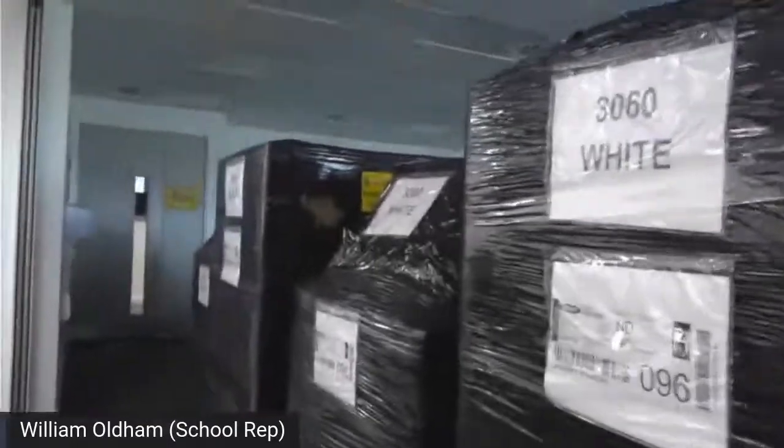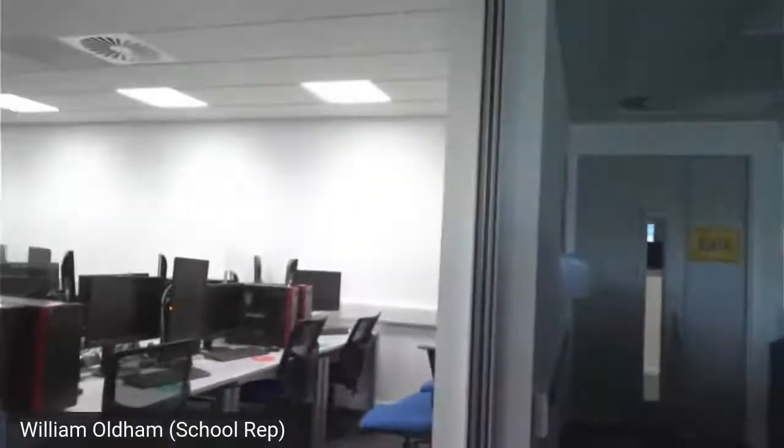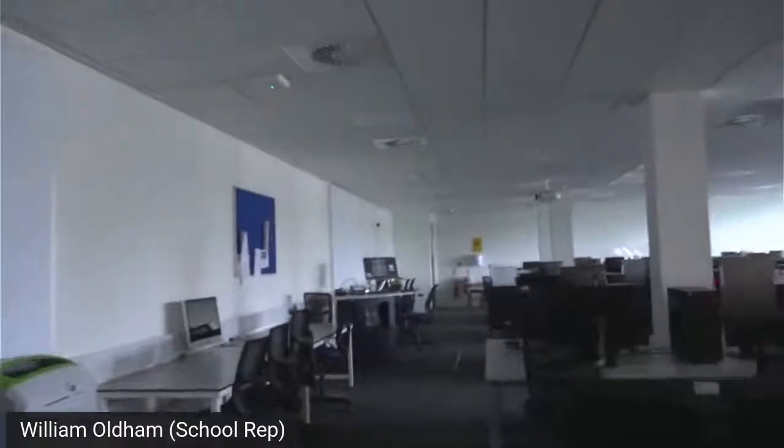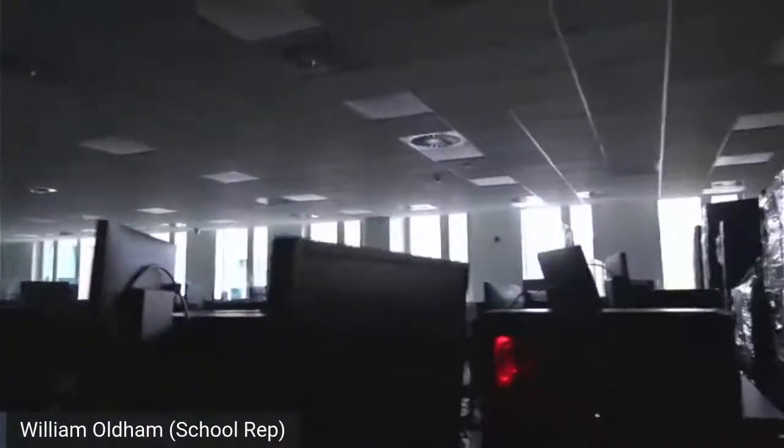Yeah, those are just a handful of the labs that we've got. As Will underlined, we've got a total of 5 labs, and those are just the 2 main ones that we'd like to showcase. And as Will said, the labs are going to be upgraded over summer.